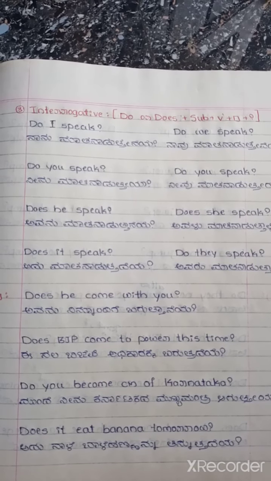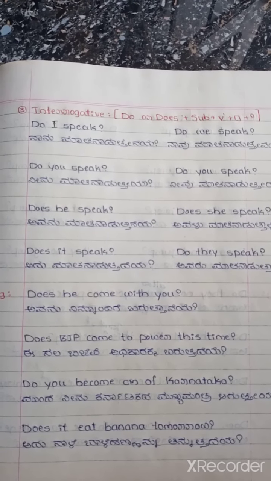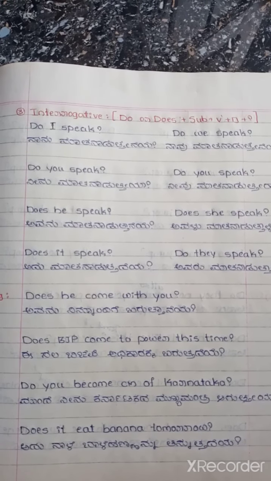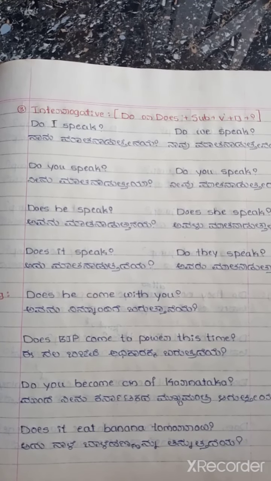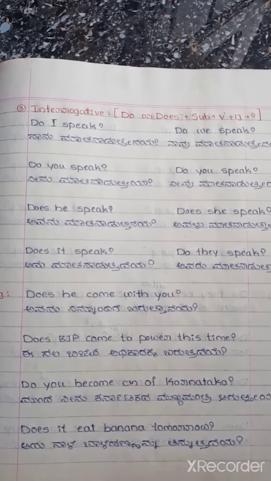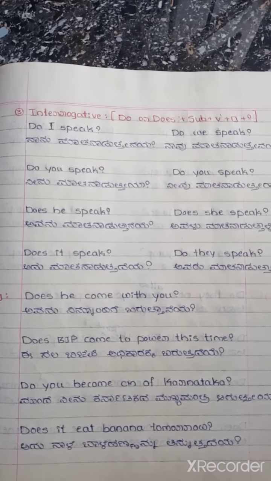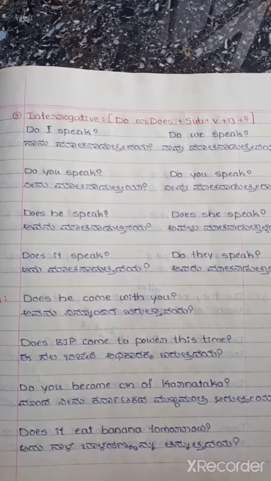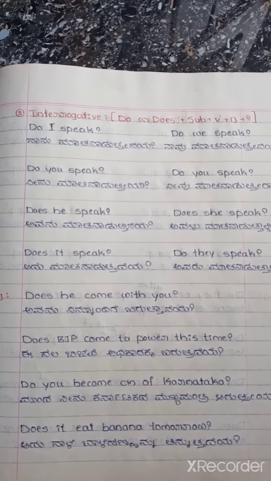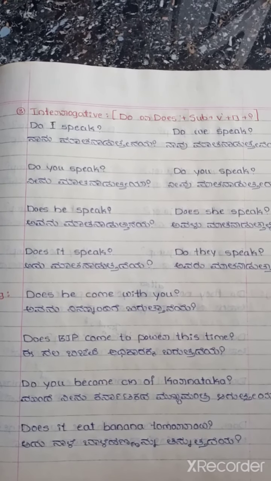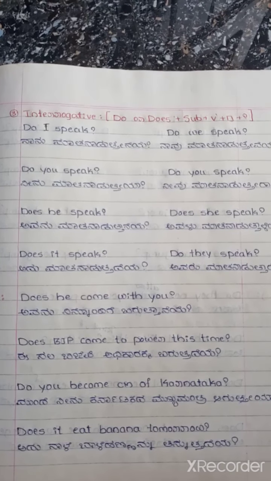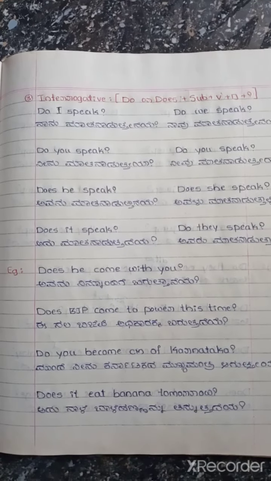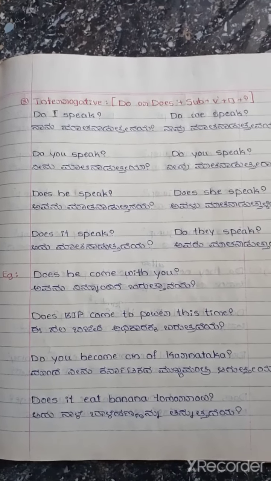The change happens with he. What is the change? Do becomes does. The reason is he is the third person singular. Then does she speak? Does it speak? Then do they speak? Here once again do comes. The reason is they is third person but a plural pronoun. And if we understand these examples clearly, we can go on to general examples.